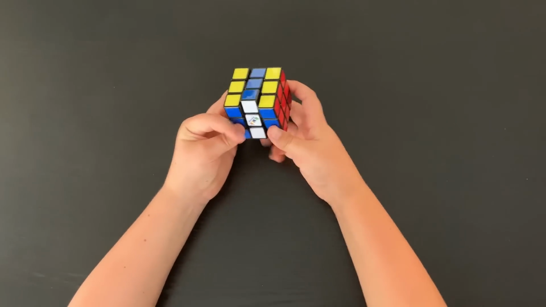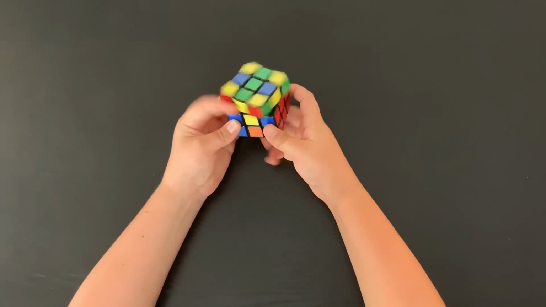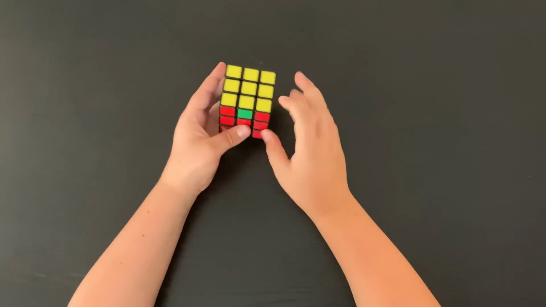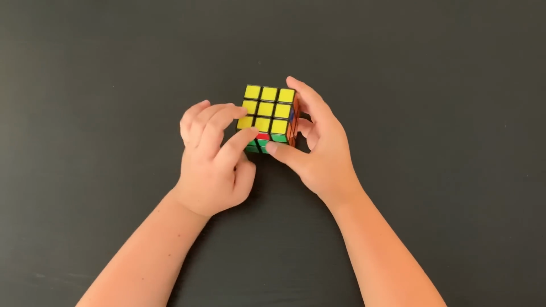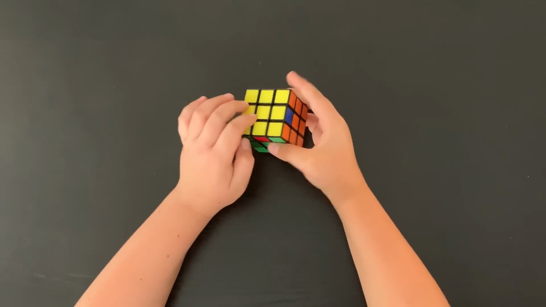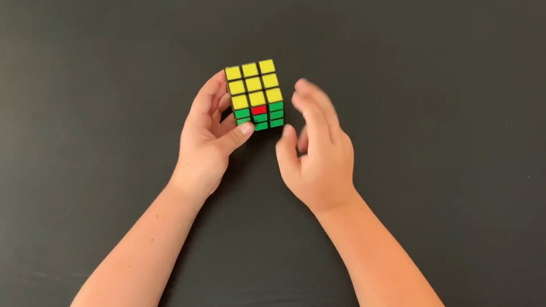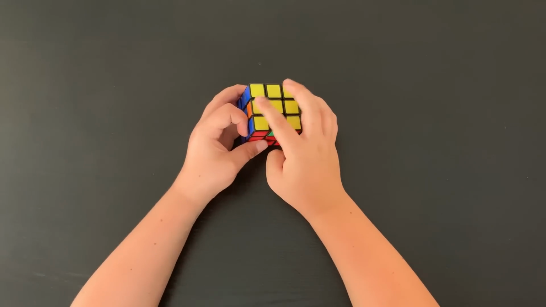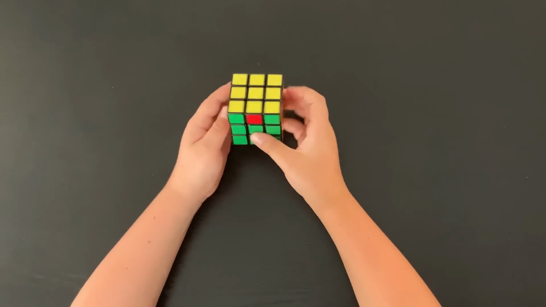Now let's go into the Z perm. Wait, no. Let me quickly get into the Z perm. So the Z perm may be, you have to put these edges diagonally. So this one has to go in here, this one has to go in here. So how to put them in the right slots, and do not hold it like this. You have to hold it like this.